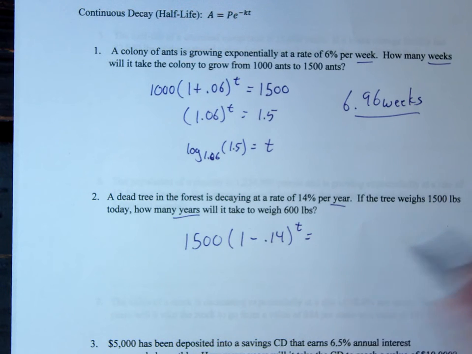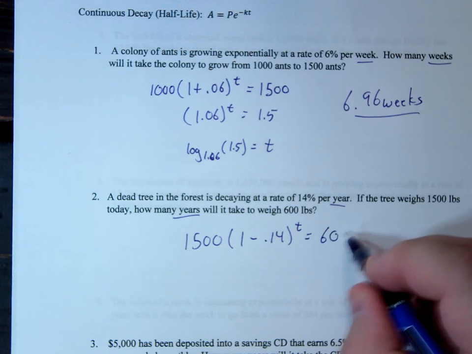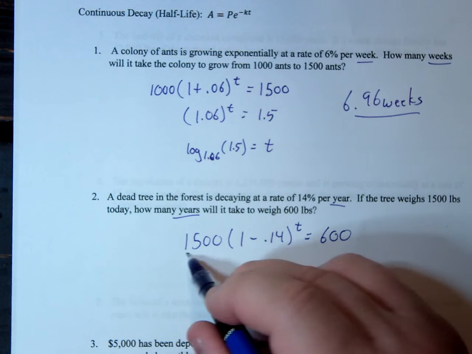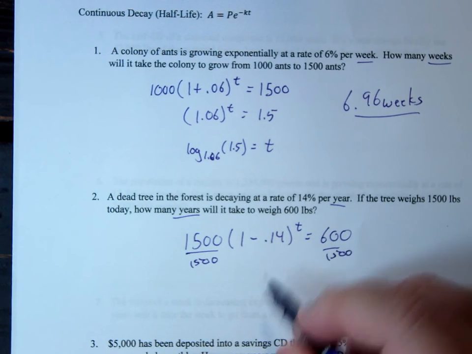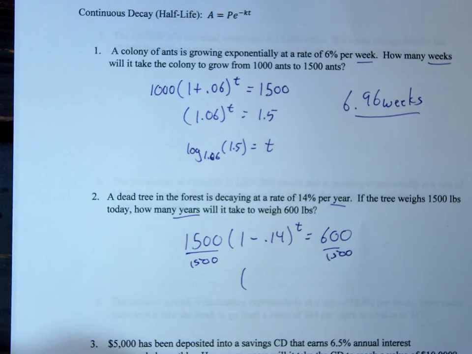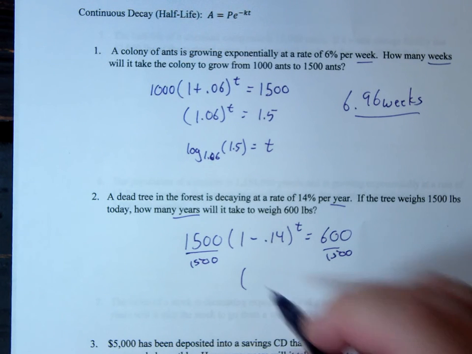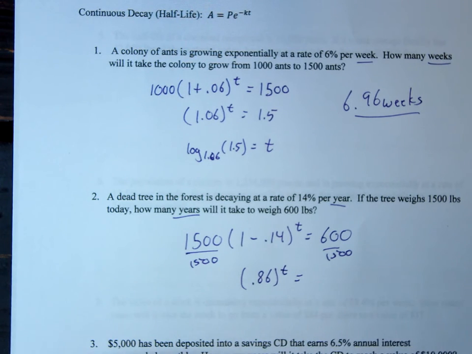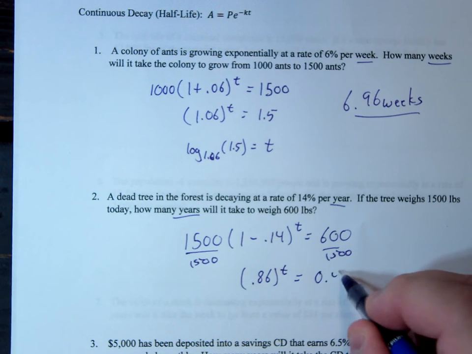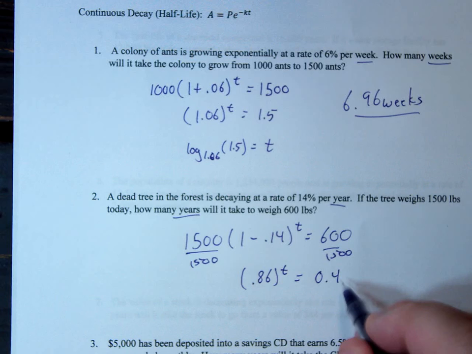How many years to reach 600 pounds? So again, divide: 1 minus 0.14, 0.86 to the t equals 600 divided by 1,500, 0.4. And again, that's an exact decimal, not rounded, so you can use that.